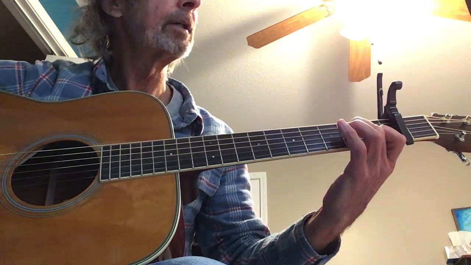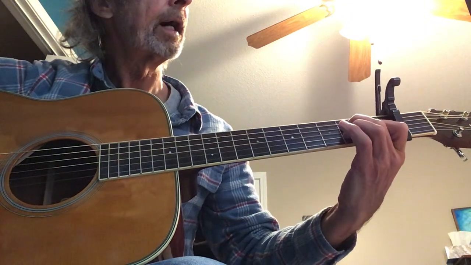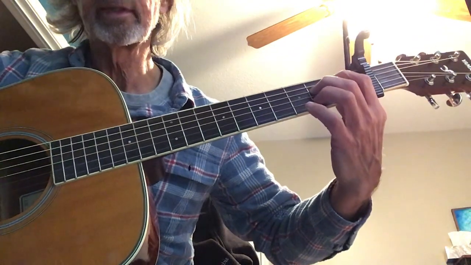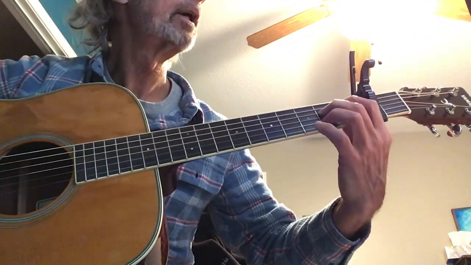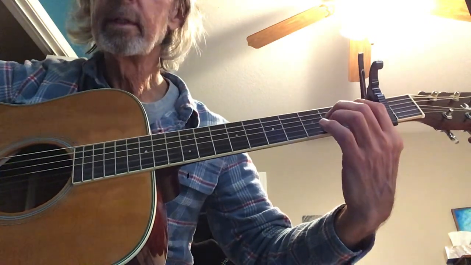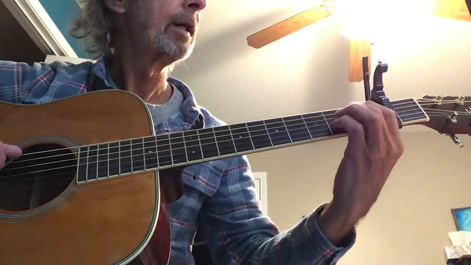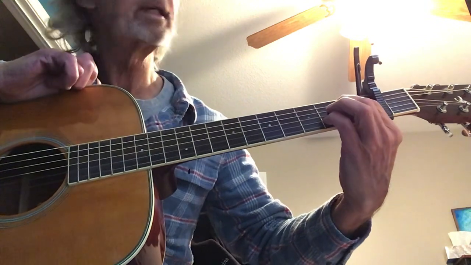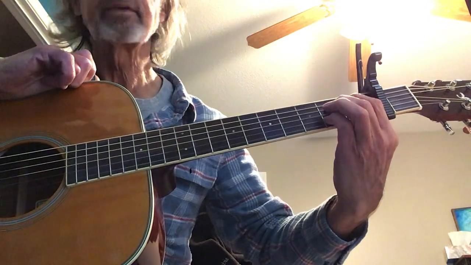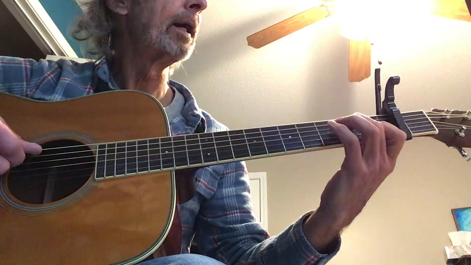And then what we have there is the open A, and then we drop the middle finger and bring the first finger up. It's a little awkward, that 1, 2, open, 2, open. A bit of a strain on the hand. If you find it easier, you could put the pinky on the B string. It makes it a little bit less awkward, but nothing that's too difficult.